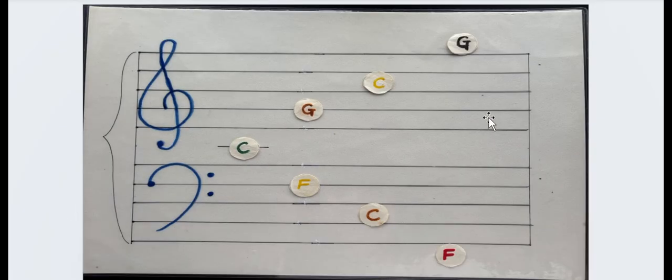Okay, the next two landmark notes are G in the top space of the treble stave, and F in the lower space of the bass stave. So notice this F and G are on the spaces, whereas this F and G are on lines.